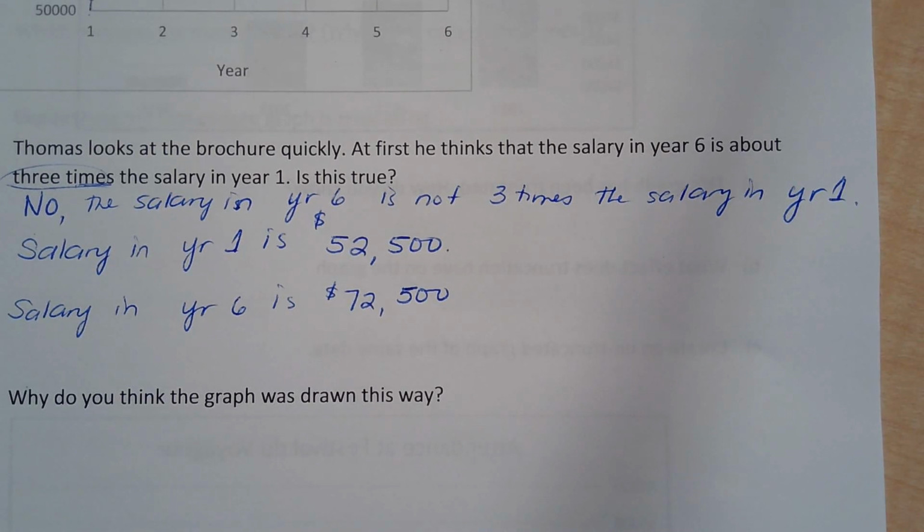Okay. I'm gonna ask you this. Why do you think they would graph it this way? Why do you think they would graph the way they graphed? Because it's high?